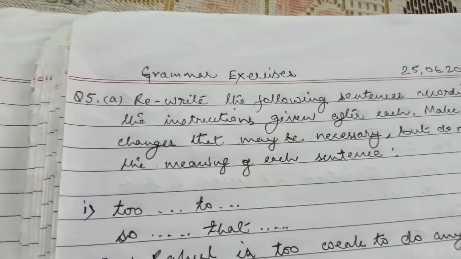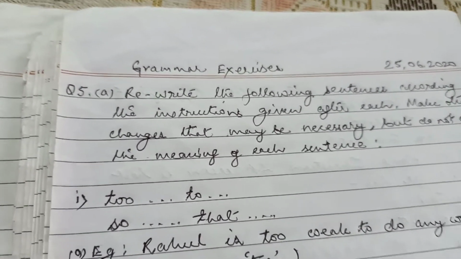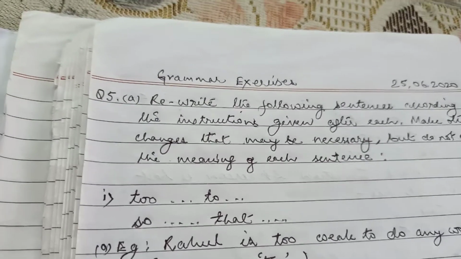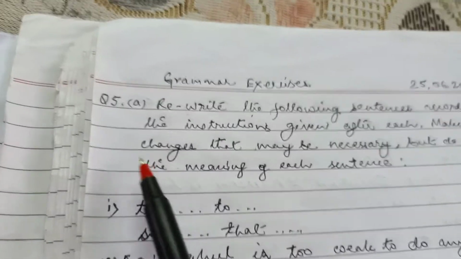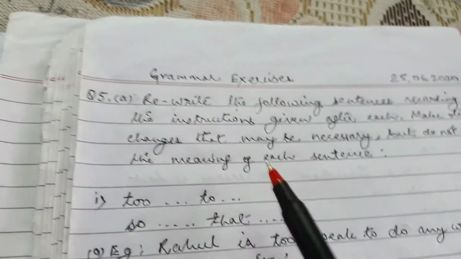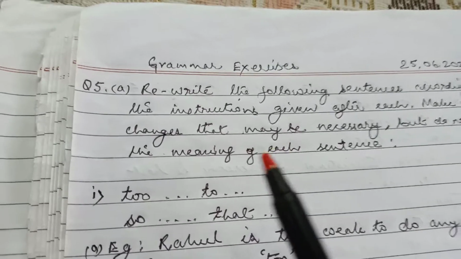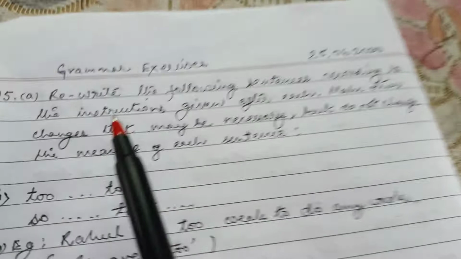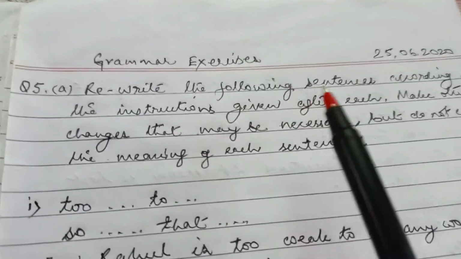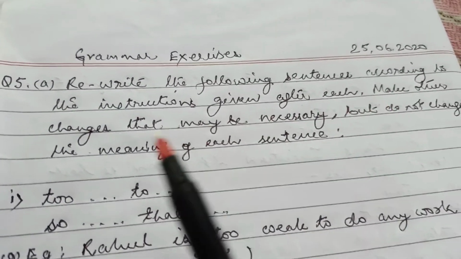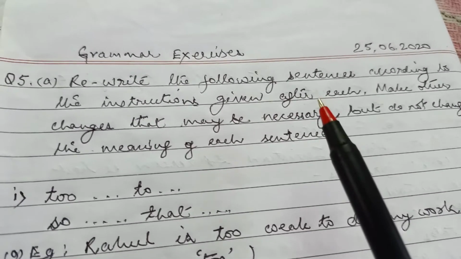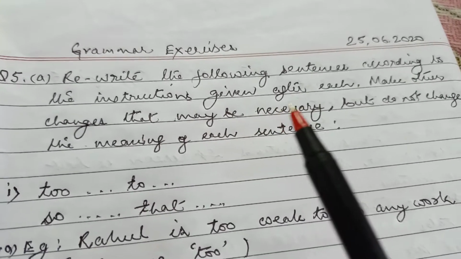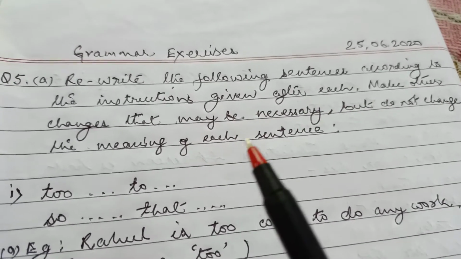So students, here I have come with the pen and paper to make you understand this section. This is question 5a, as I told you, and the normal question that you will see in the paper will be this. You have to follow this instruction very carefully. Let me read it for you. Rewrite the following sentences according to the instructions given after each. Make other changes that may be necessary, but do not change the meaning of each sentence.